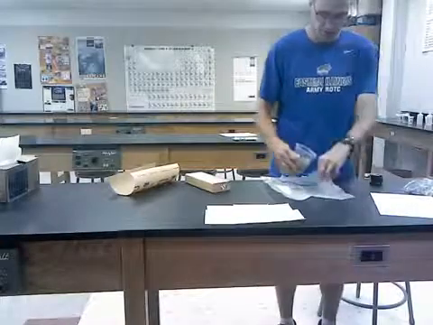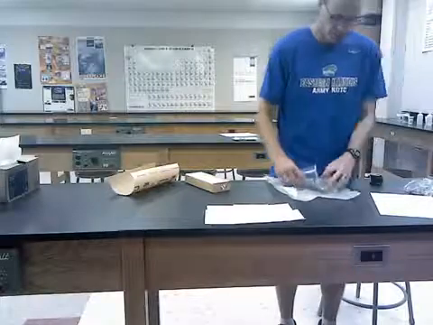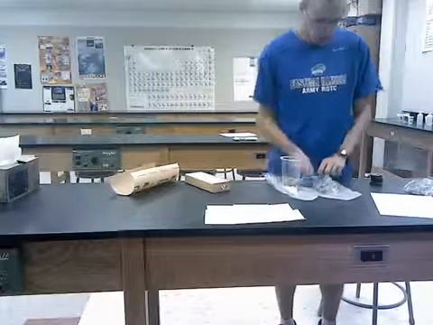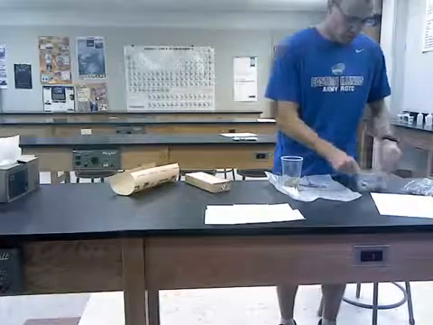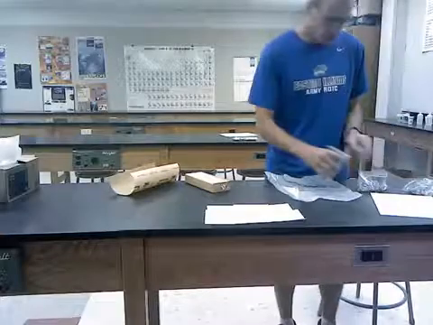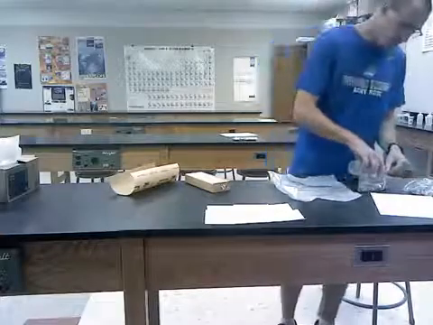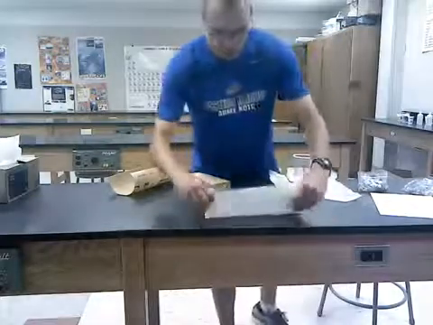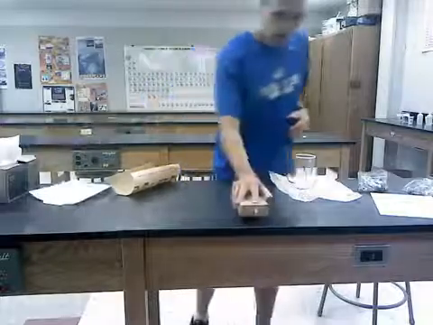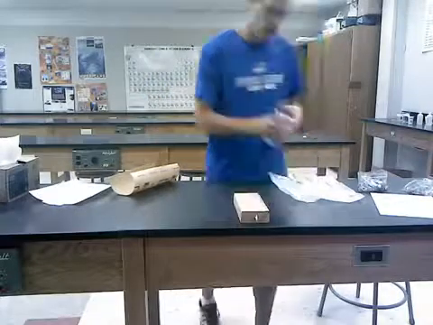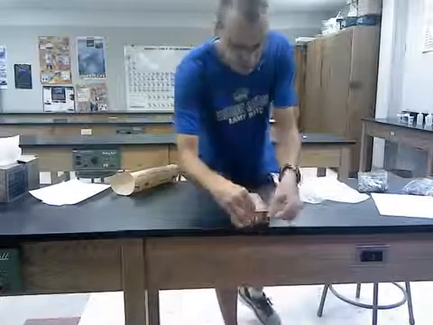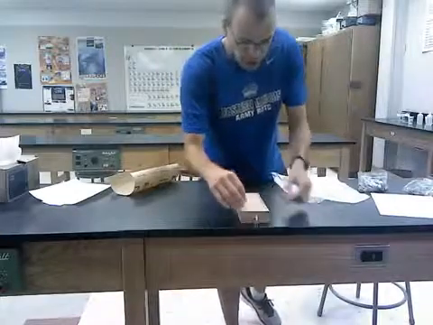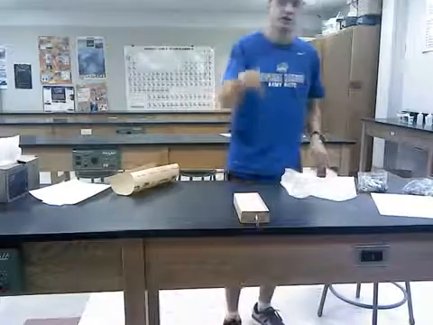So I'm just going to dump these out, and we're going to do the same exact experiment, except on the bare tabletop. So again, I'm just going to remove the paper. I'm going to place the cup on the hook here, and then we are going to place marbles until we see this wood block move.